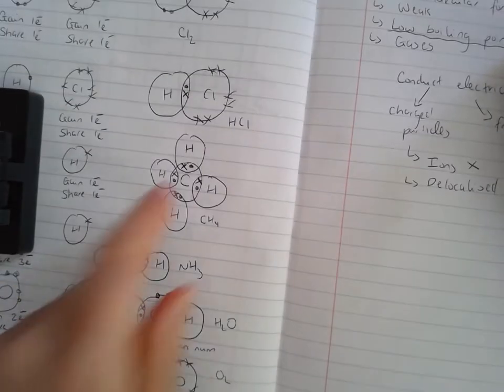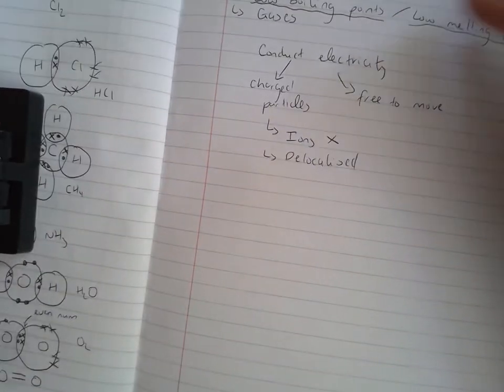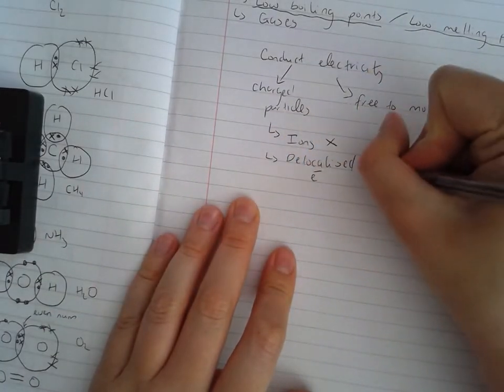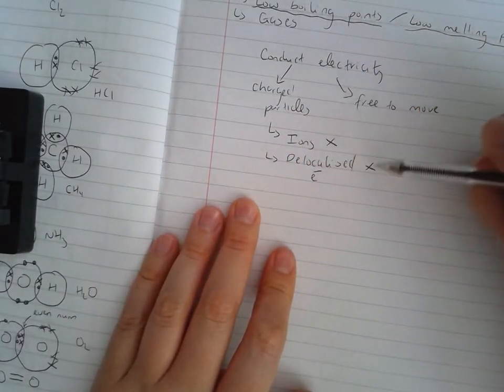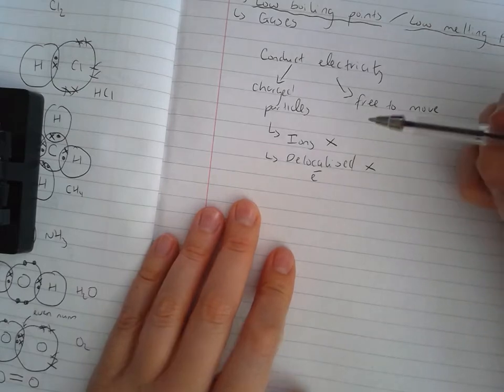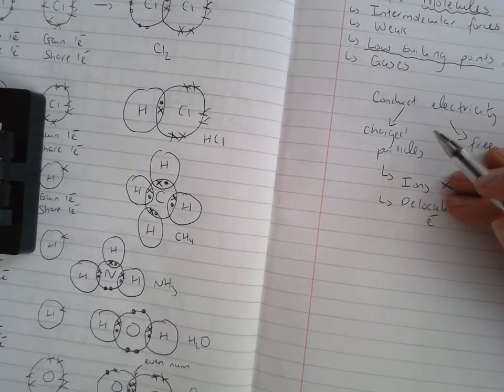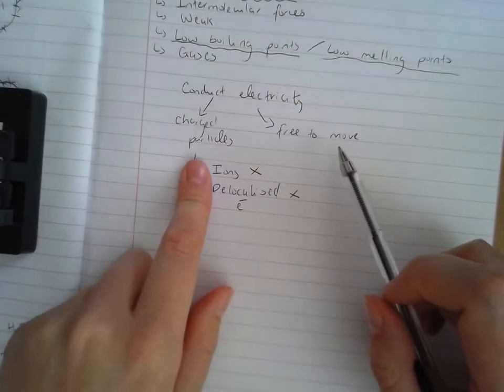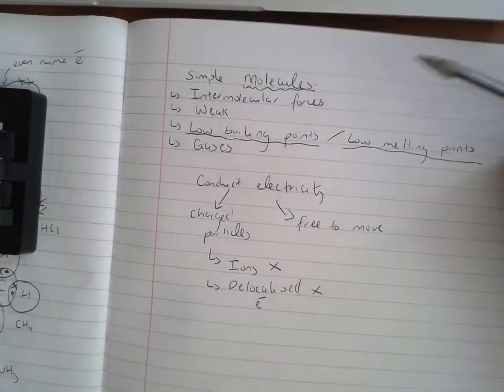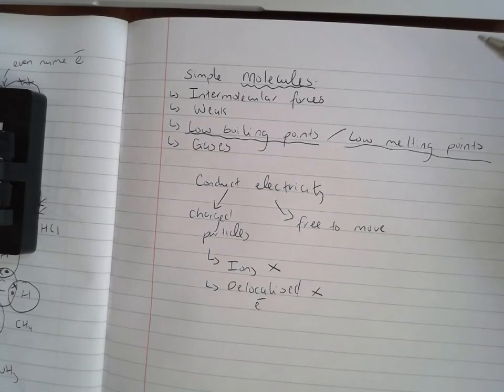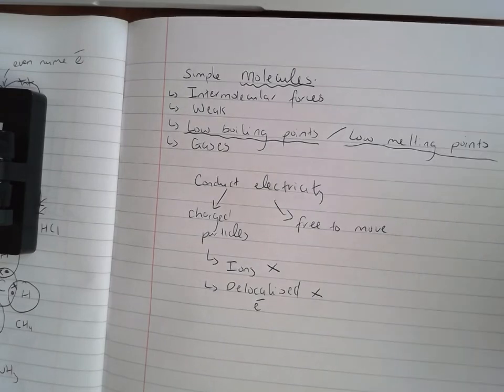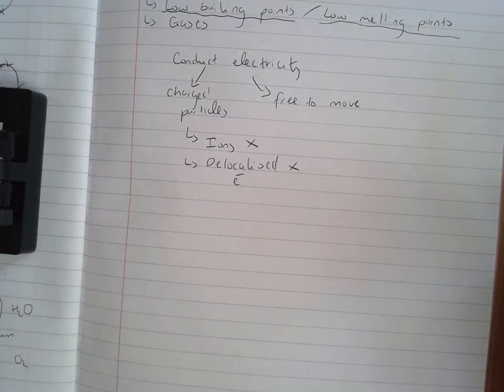Your simple molecules also do not have delocalized electrons. They do not have them, which means they don't have any free moving charged particles. None of your small molecules are going to conduct electricity because they don't have any free moving charged particles. So very, very poor conductors of electricity. Simple molecules: low melting and boiling points, do not conduct electricity.